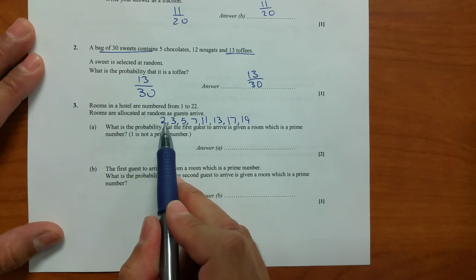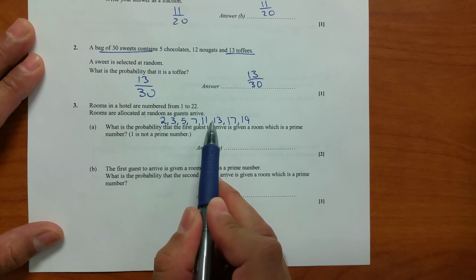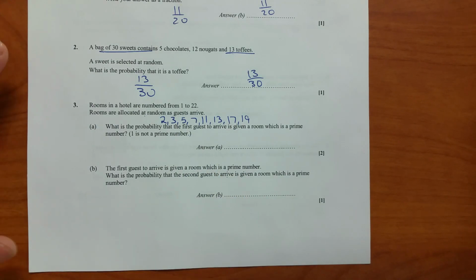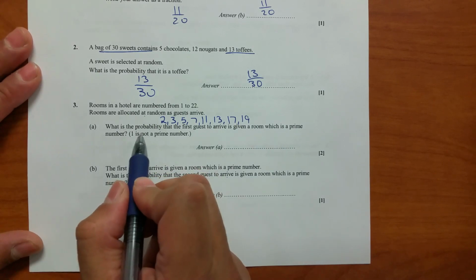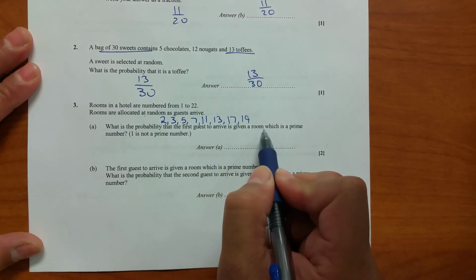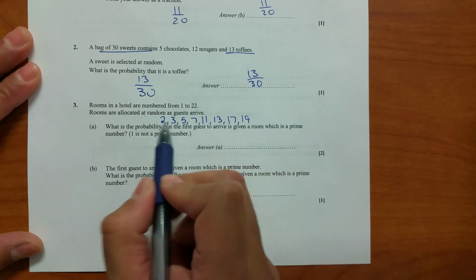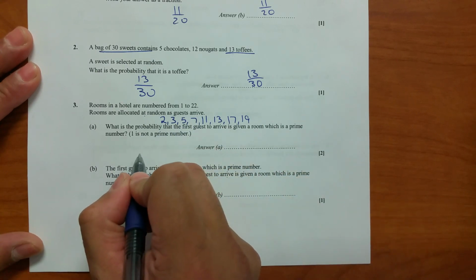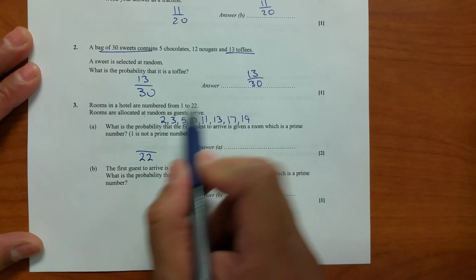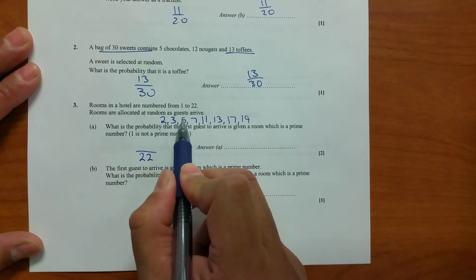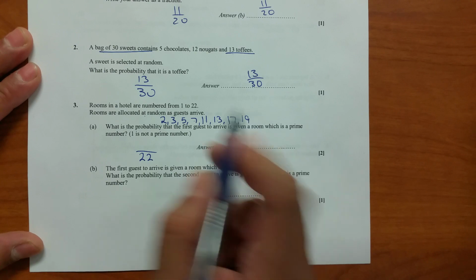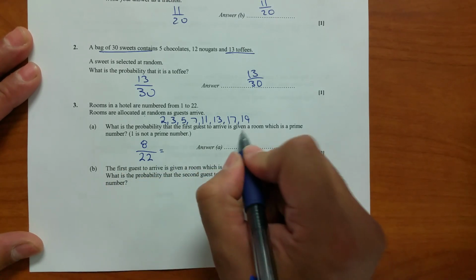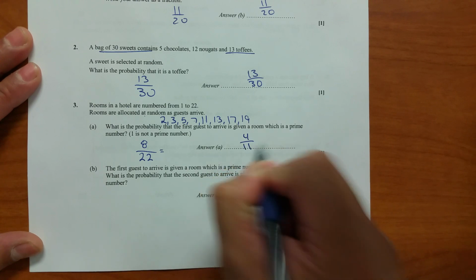So these are all the prime numbers between 1 and 22. Now, what's the probability that the first guest is given a room which is a prime number? We have 22 rooms, and counting the primes: 1, 2, 3, 4, 5, 6, 7, 8. There's 8 total out of 22, which will reduce to 4 out of 11.